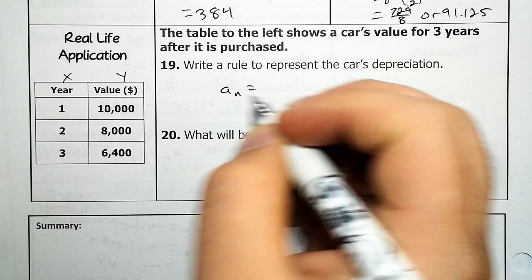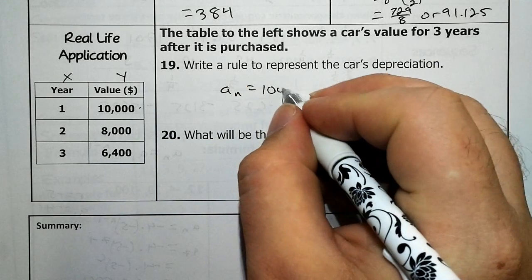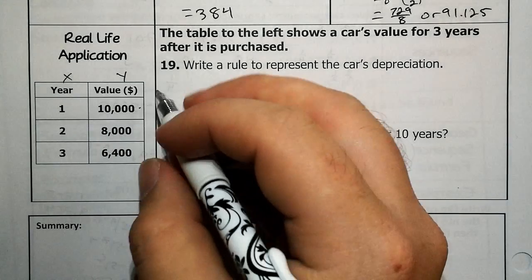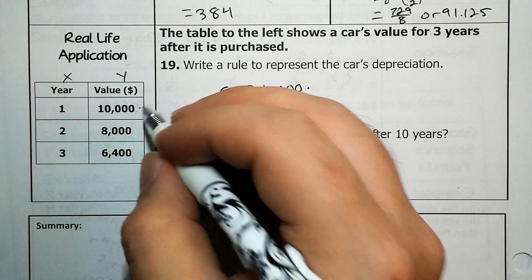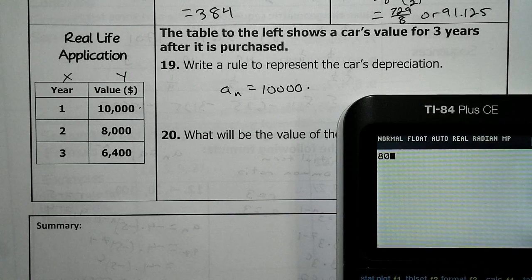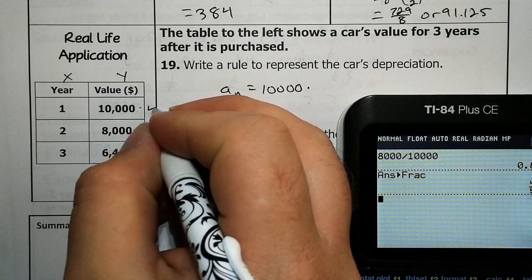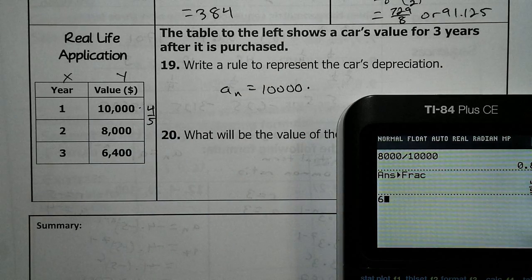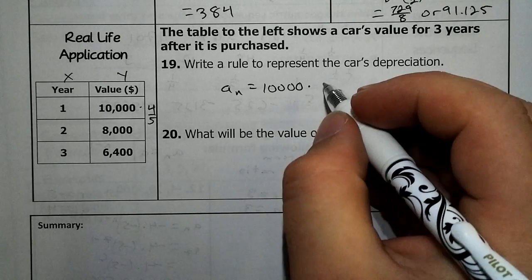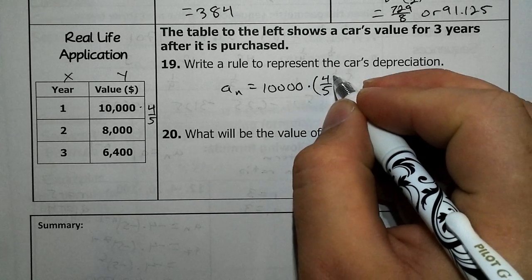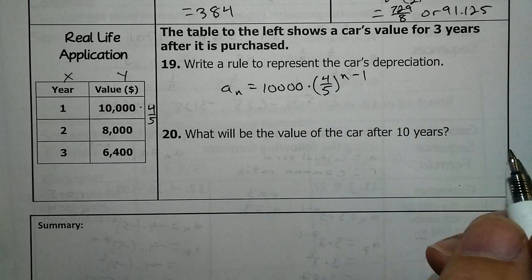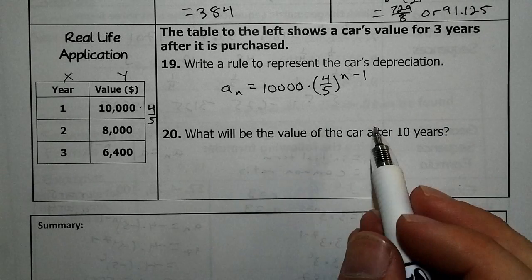A to the n would be equal to 10,000, that's our initial value, times our ratio. We need to find our ratio. So 8,000 divided by 10,000, 0.8, or 4/5. 6,400 divided by 8,000, 0.8, or also 4/5. So 4/5 to the n minus 1. That is our rule. What will the value of the car be after 10 years?